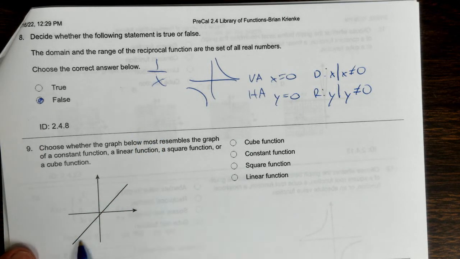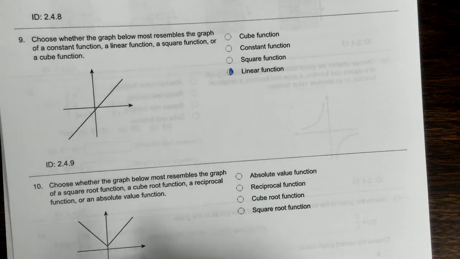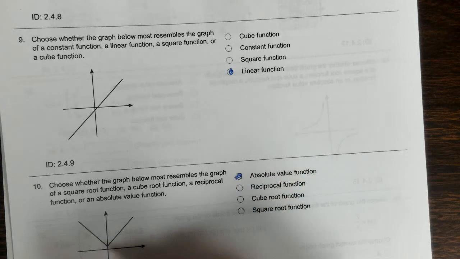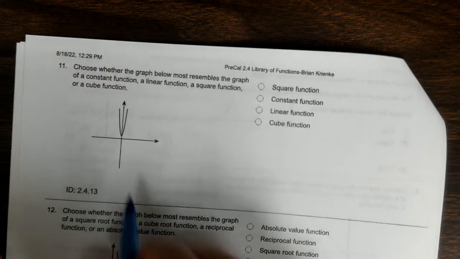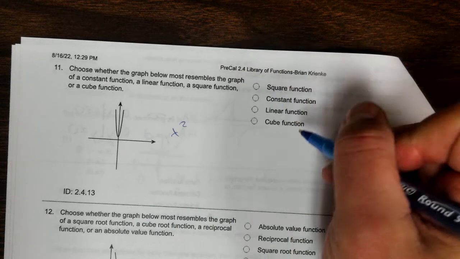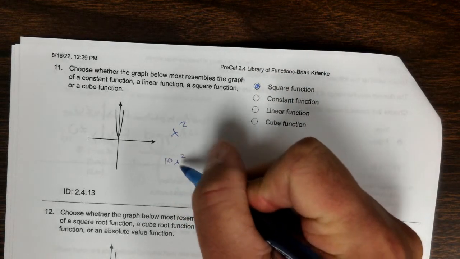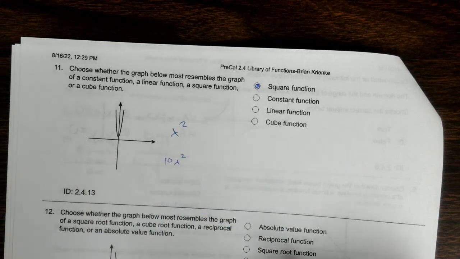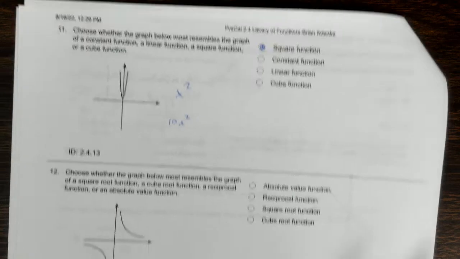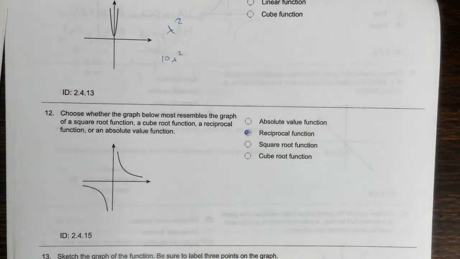Okay, and they give you a graph, and this one, of course, looks linear. This one looks like an absolute value because it's a V. This one is a U graph, and so that'd be square, like x squared. Now, it's probably like 10x squared or something to make it more narrow, but we just want the parent function. This one is the reciprocal or rational function.